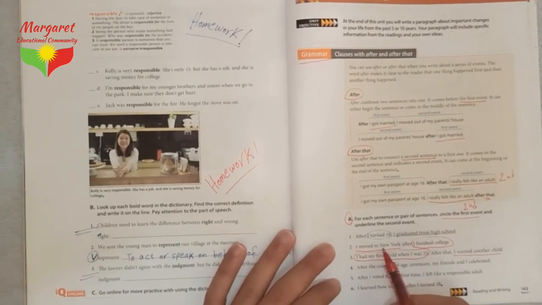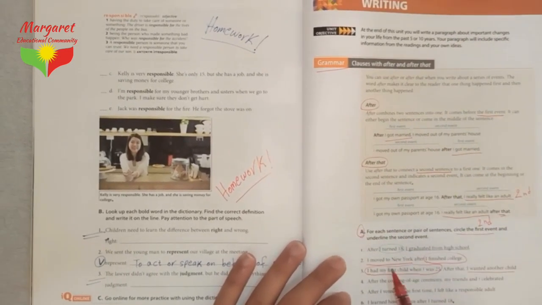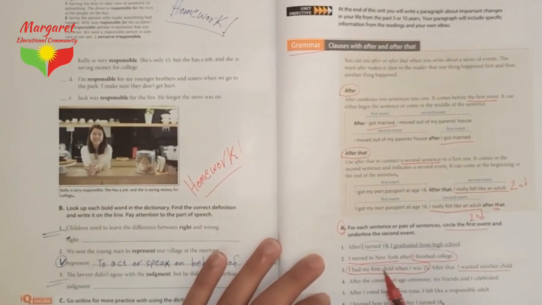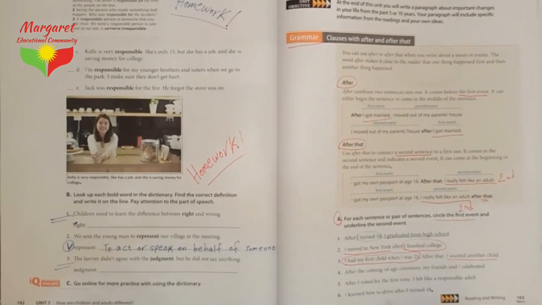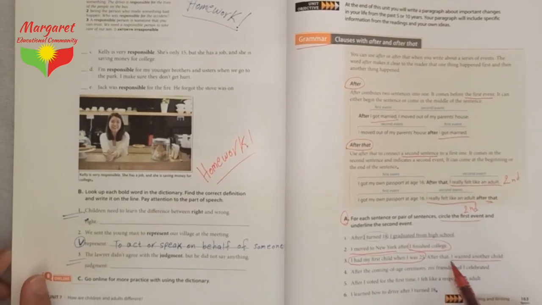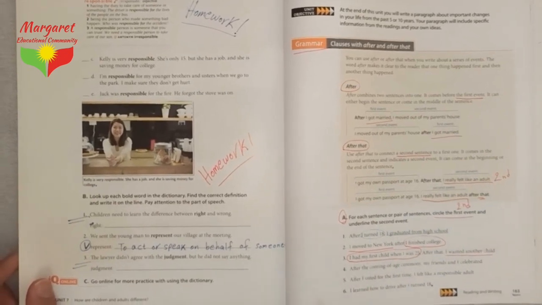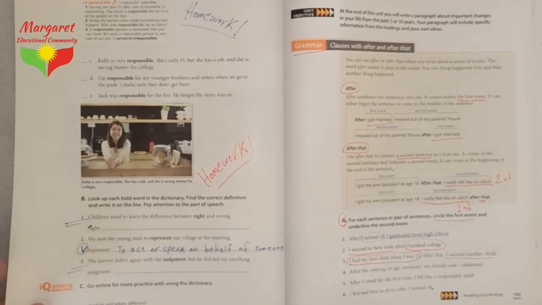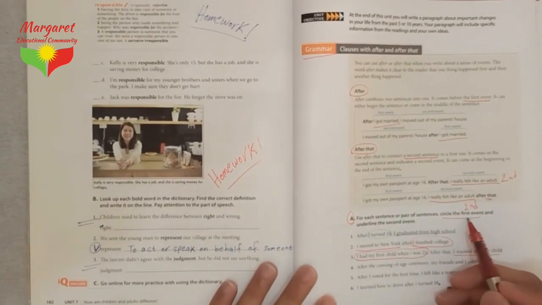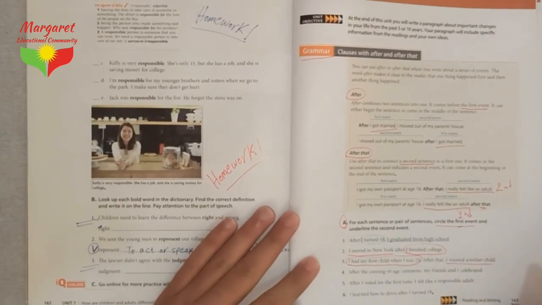Number 2: I moved to New York after I finished college. I finished college is the first event, it comes after after. I moved to New York becomes the second event. I had my first child when I was 25. After that, I wanted another child. So this is the second event, that's why we underline it. This is the first event, we encircle it. I will leave the other ones for you to do. Now you have the idea: circle the first event and underline the second event. That's important. Thank you very much.